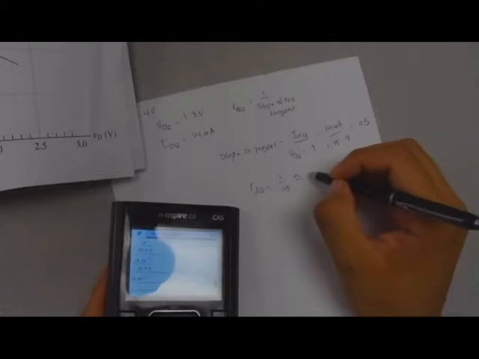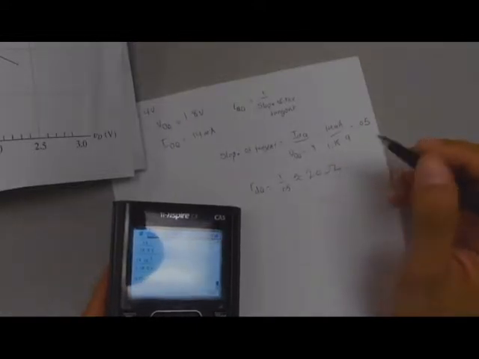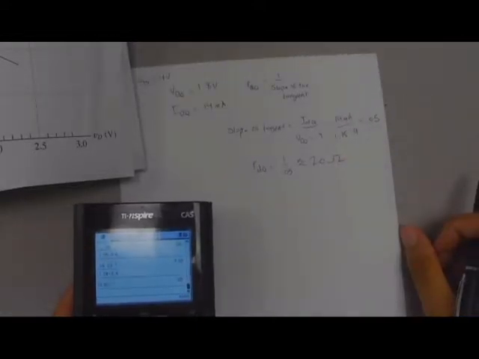So approximately 20 ohms should be the value of RDQ.